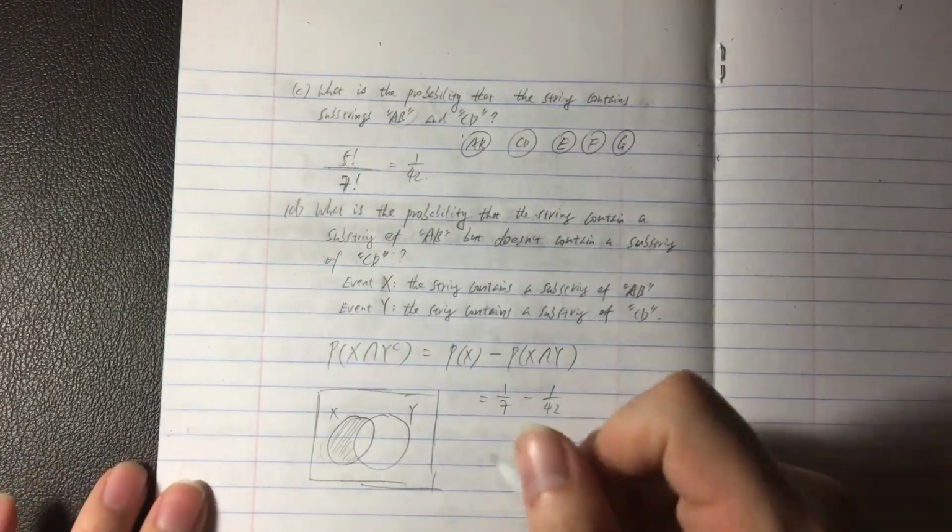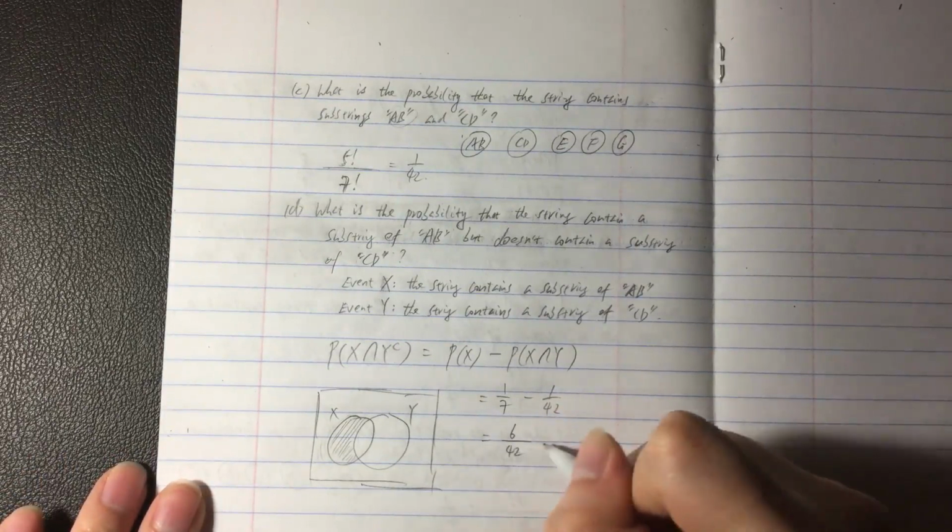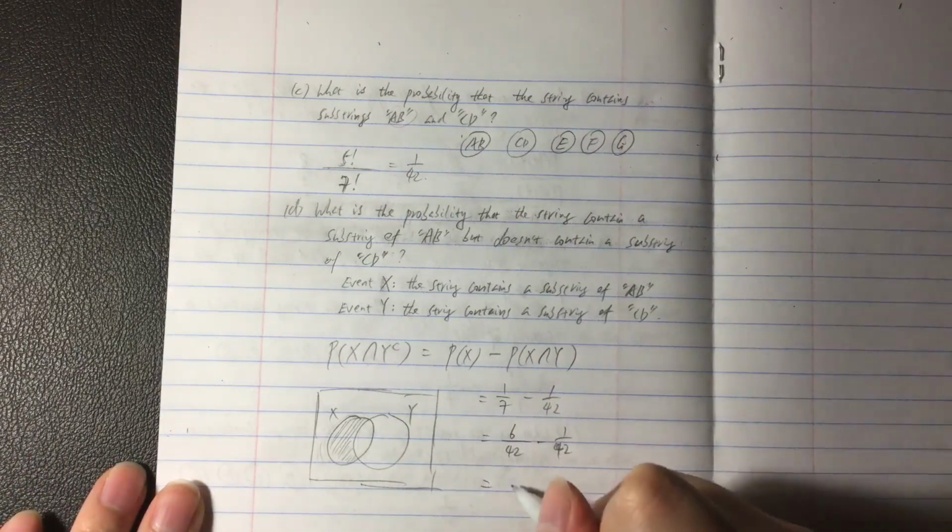Then subtract. We get 6 over 42 minus 1 over 42. That's 5 over 42.